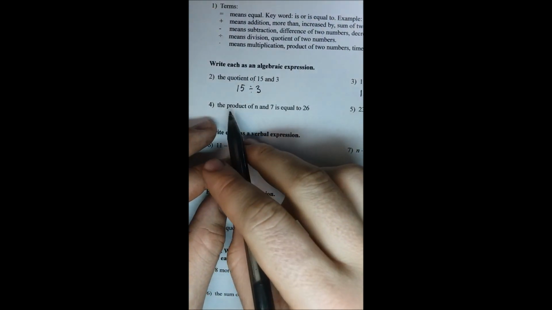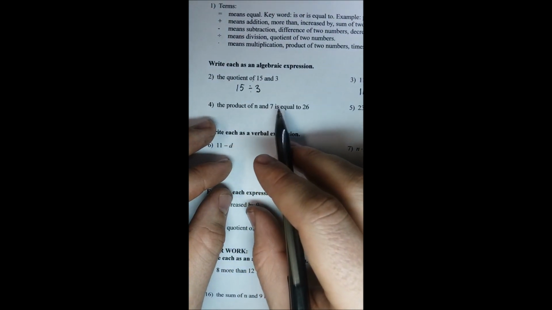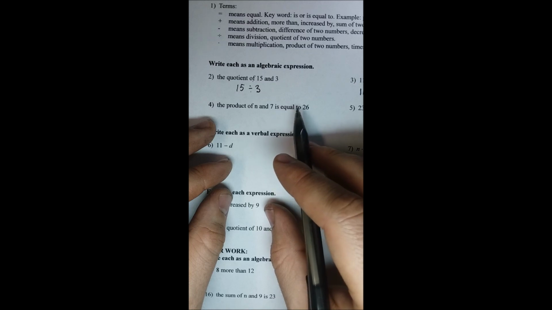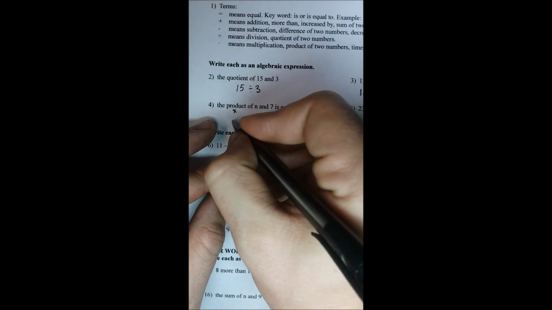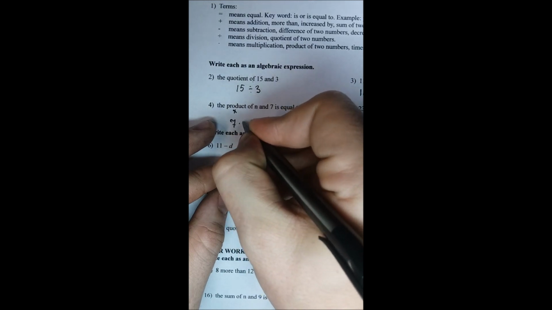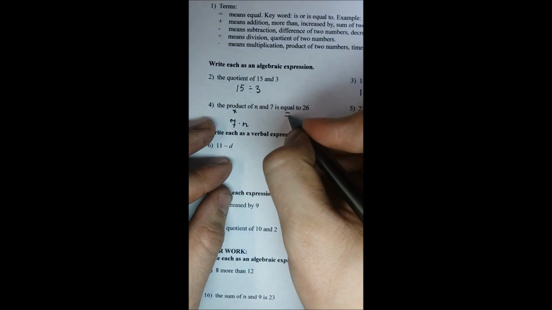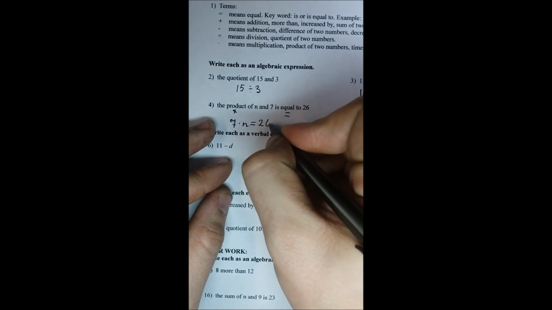Next one. The product of n and 7 is equal to 26. The product means multiplication. So it's going to be 7 times n is equal to 26.